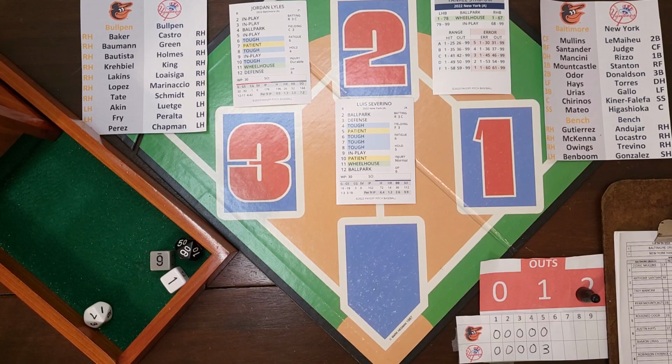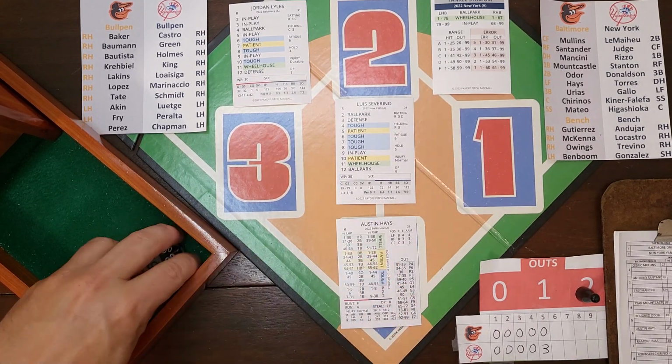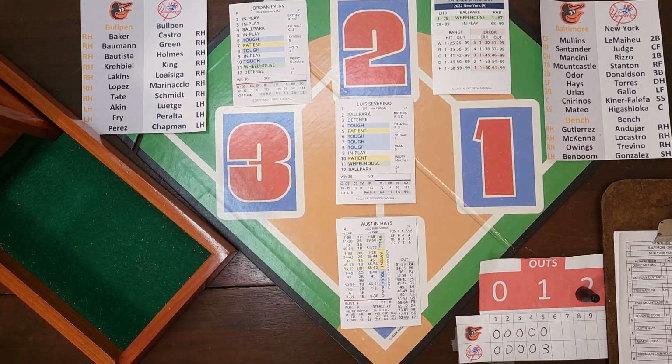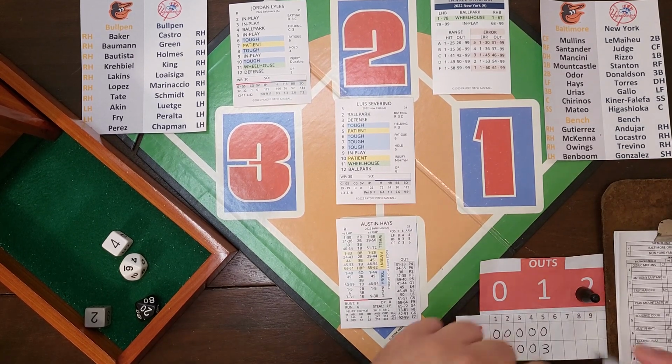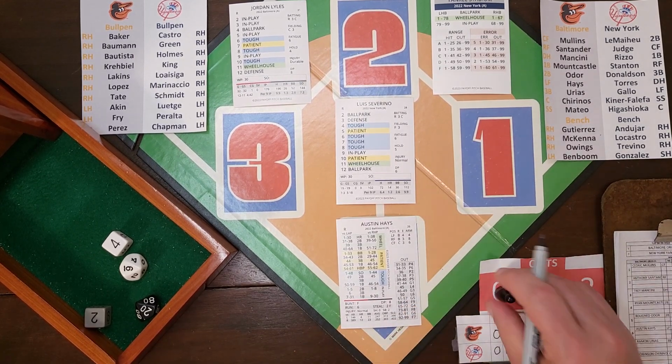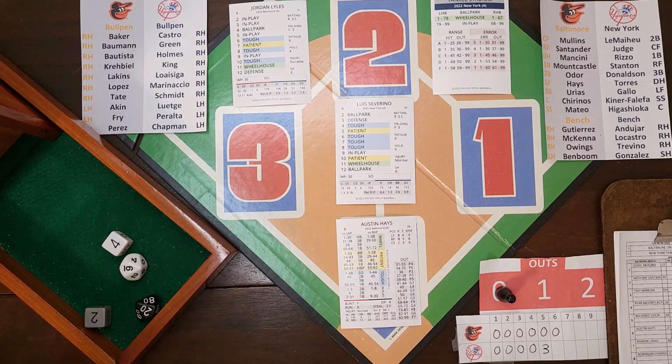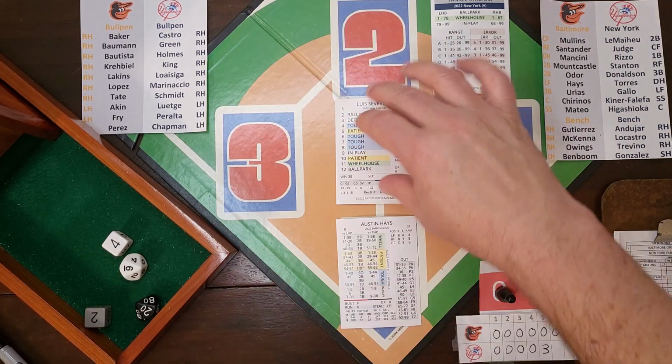Severino has now retired the last 8 he has faced. So he seems to be getting stronger as the game goes on. Here's Hayes. He is 0 for 1 with a walk. 6 is Tough, 26, and that's a strikeout. 5th strikeout of the game for Severino. And he is tossing a shutout through 6 innings as the Yankees maintain a 3-0 lead over the Orioles.